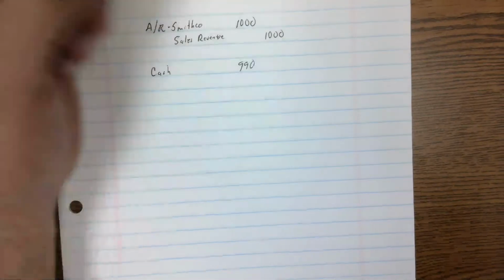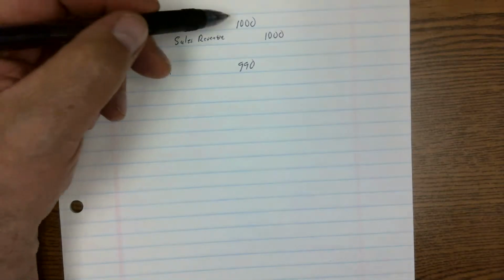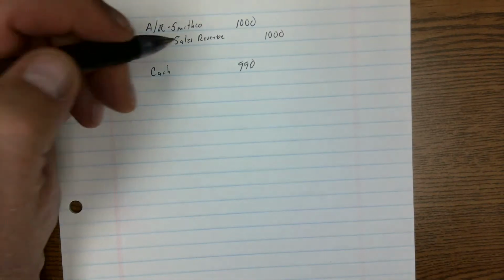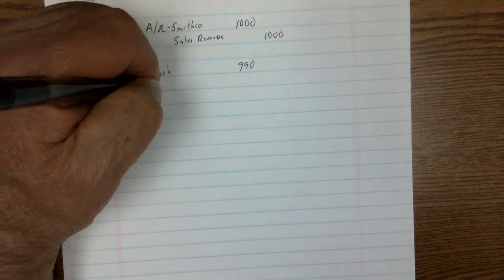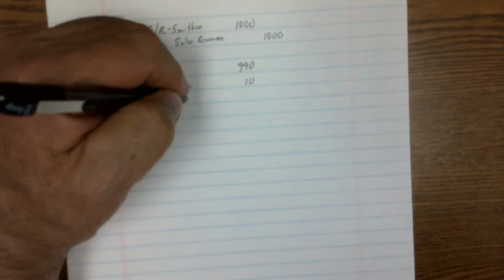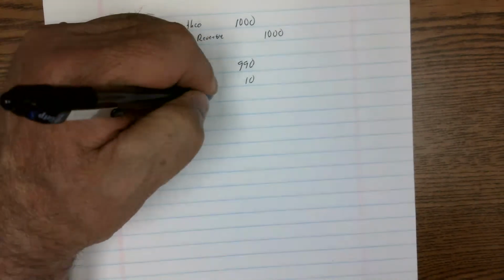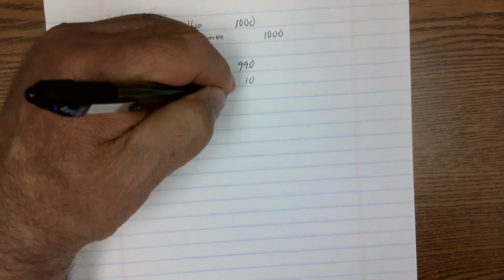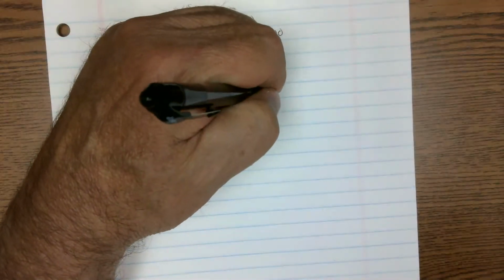And so when they pay me off, that journal entry is going to be cash for $990, 1% less than the full amount, which is $10. And then I'm going to have a sales discount for $10. That adds up to the $1,000. And then I'll have the accounts receivable Smithco for $1,000.